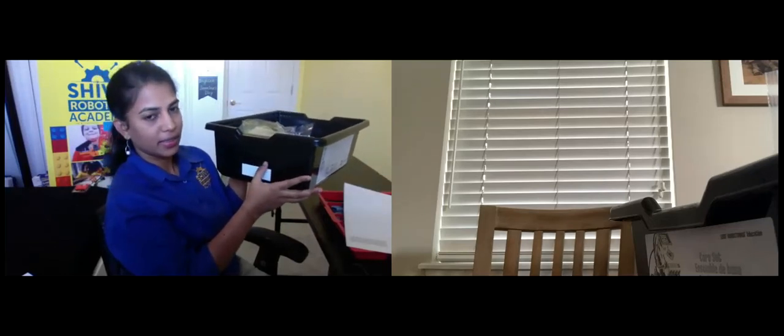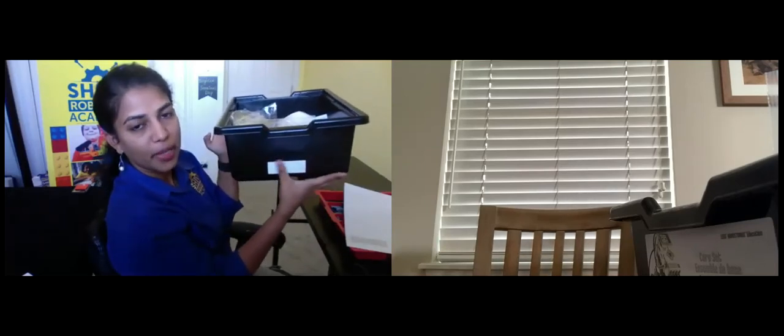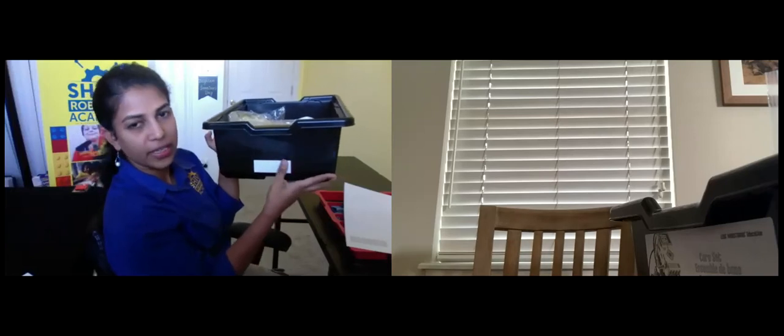You don't see anything white? Mine has no white, it just says Lego Education. Yeah, Lego Education. So this is my sticker. Put the sticker below where it says Lego Education.